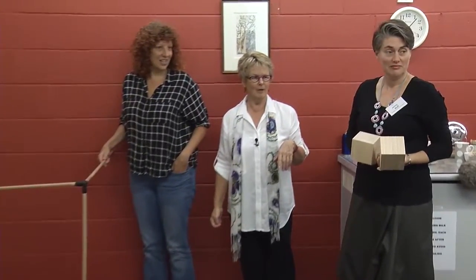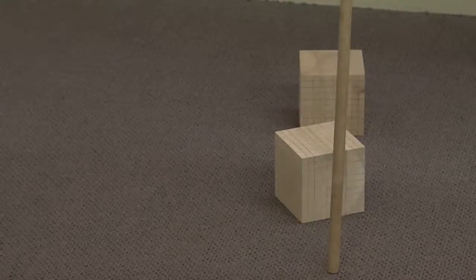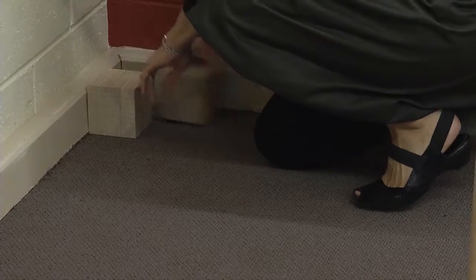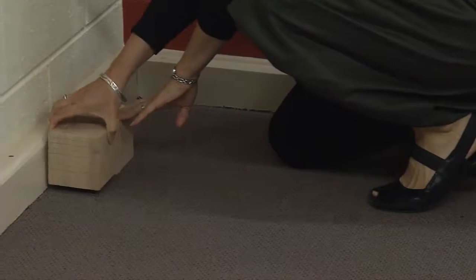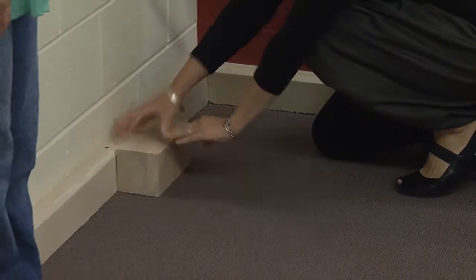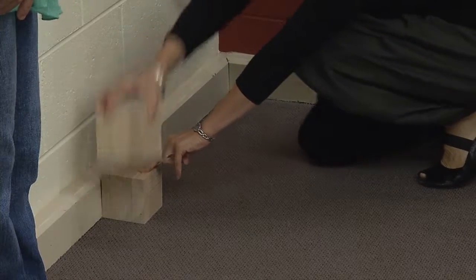I'll just lay them down on the bottom. Lay them down on the bottom? Towards the outside. The skirting maybe. Yeah, and then I just try and count how many I can get. How many would fit around here? 3, 4, 5, 6, 7, 8, 9.